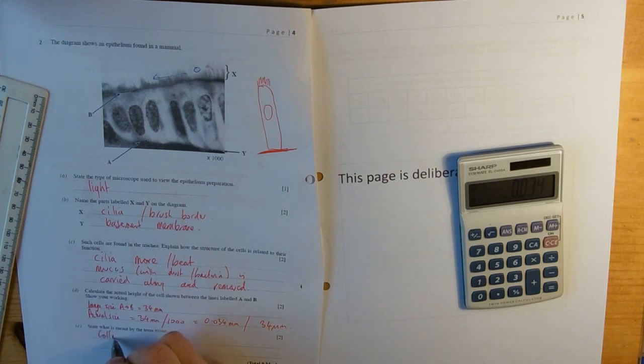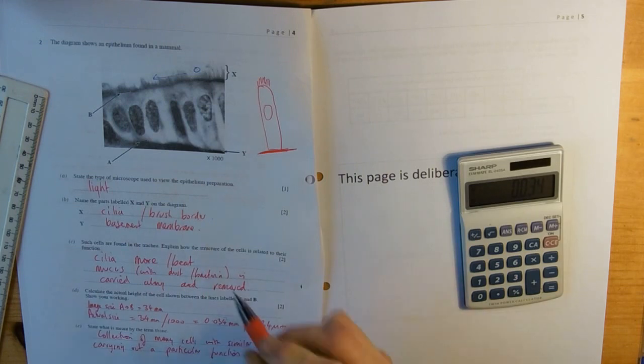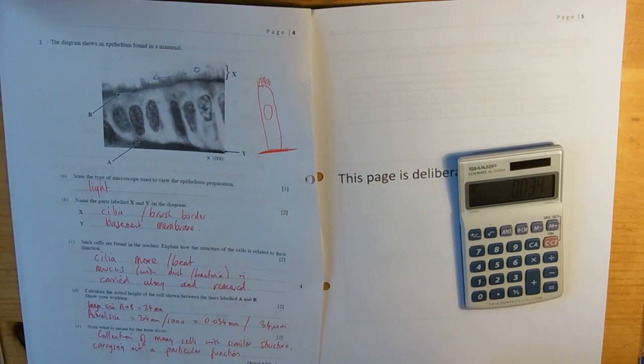So a collection of many cells with similar structure carrying out a particular function, and this is the function of being an epithelium lining. So some straightforward marks. Calculation you've done many times before. You should have got a reasonable score out of 9 hopefully.